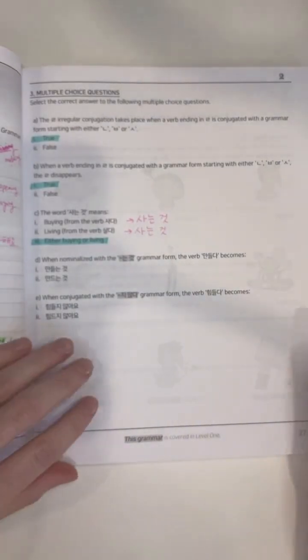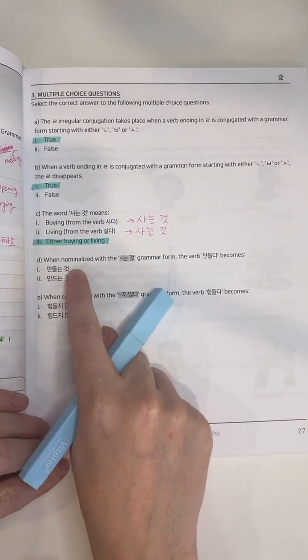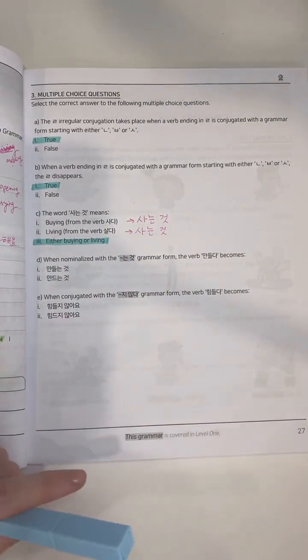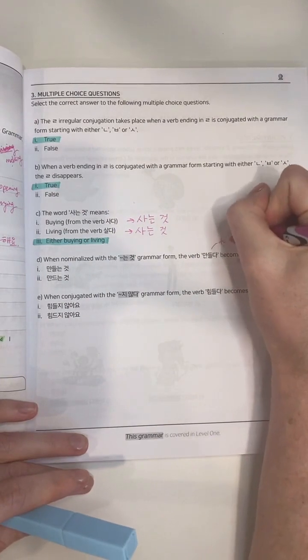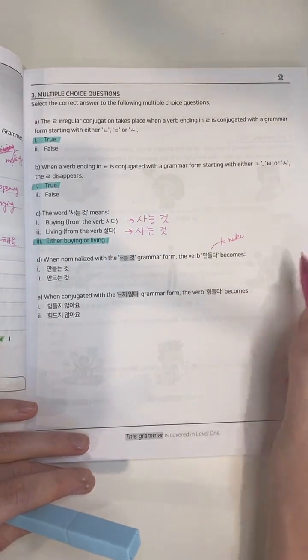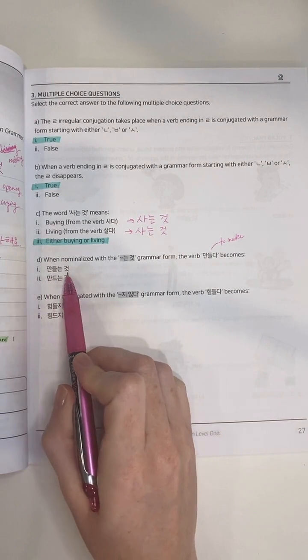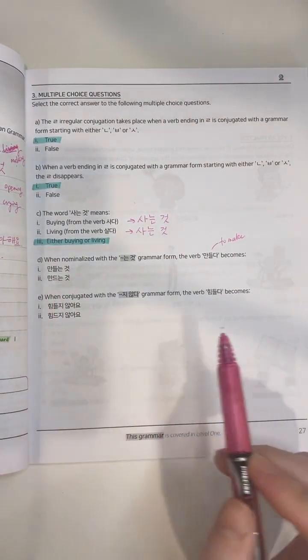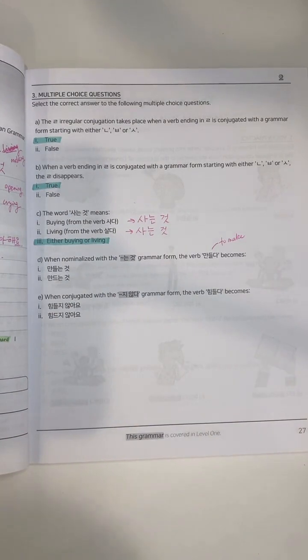Okay. Now question D. When nominalized with the 는 것 grammar form, the verb 만들다, which means to make, becomes 1. 만들는 것, or 2. 만드는 것. Is the real verb ending regular so the real always disappears? Yes. The real always disappears, yes.